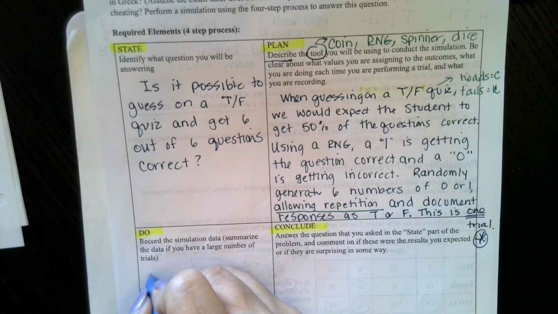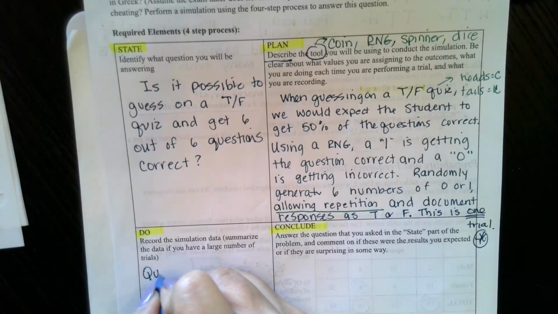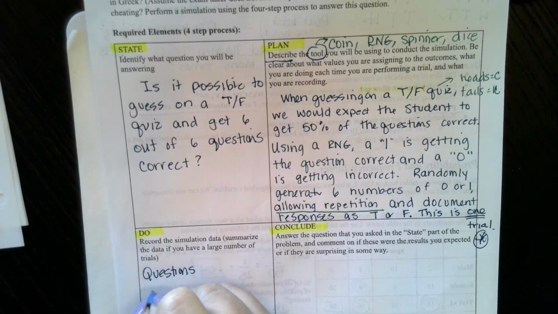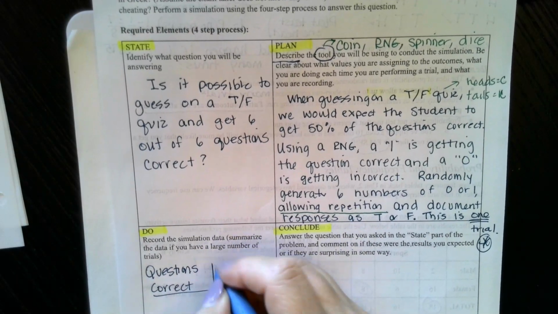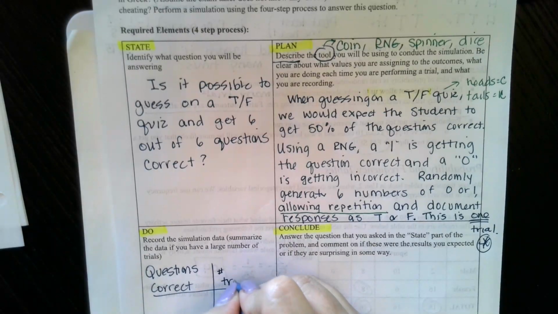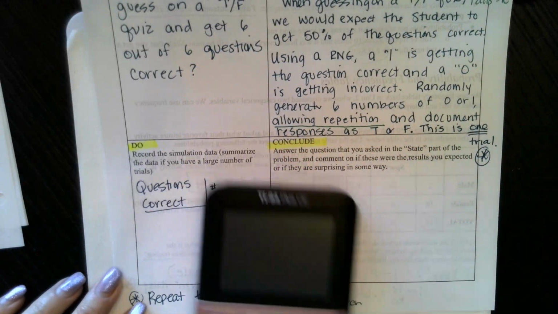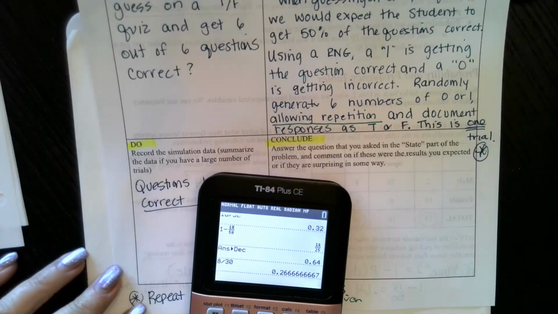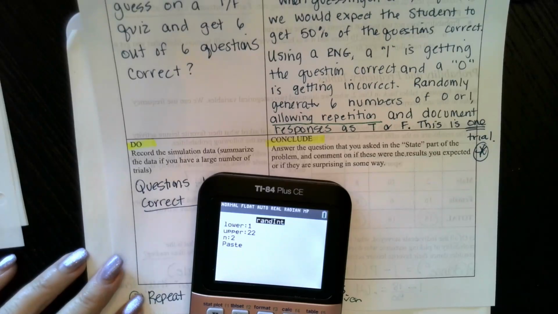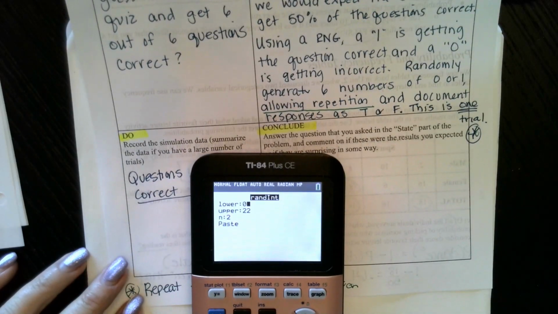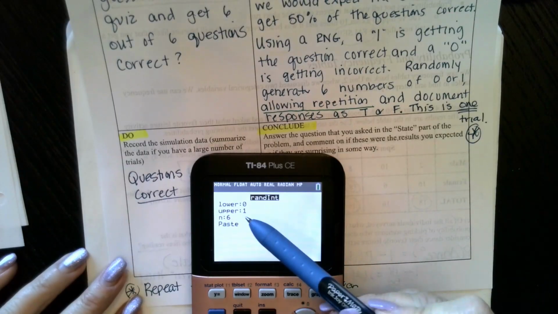So here's what I have. I'm going to have questions correct, and then over here I'm going to have the number of trials. Remember, I go math, over to probability, and down to my random number generator, and my lower number is 0 and my upper number is 1, and I want to run 6 numbers.